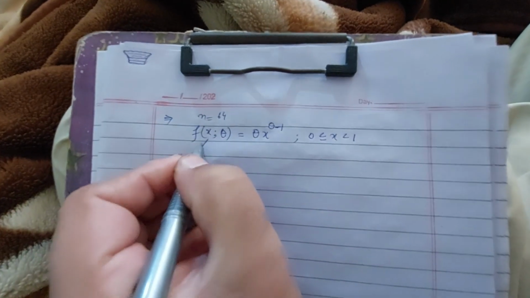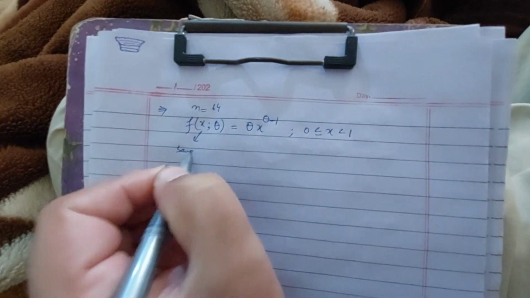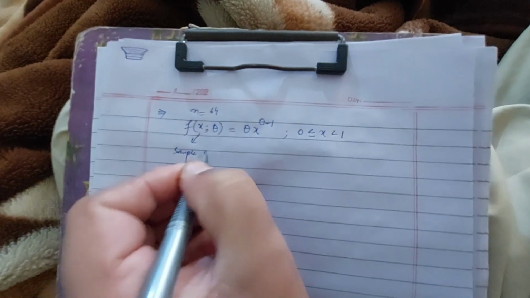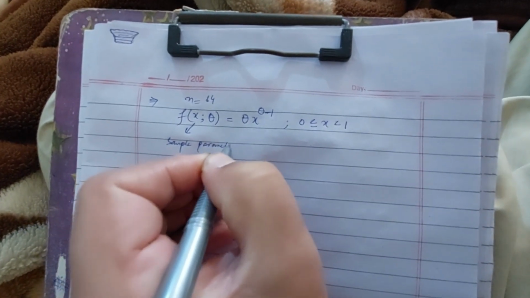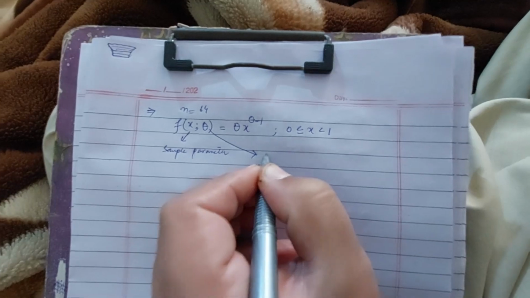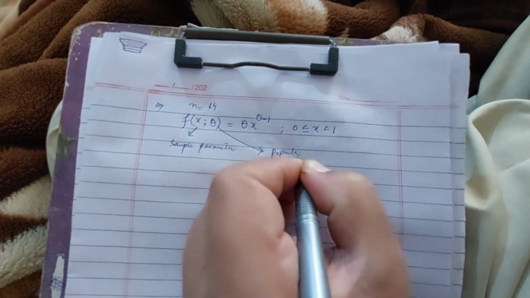Now here x is the sample parameter, and theta is the population parameter.